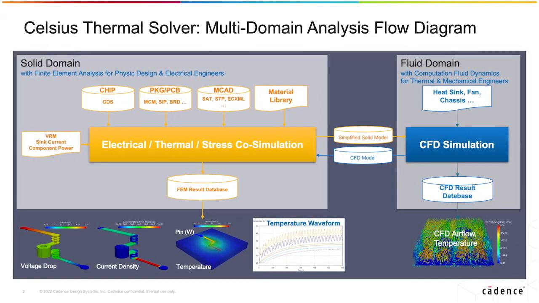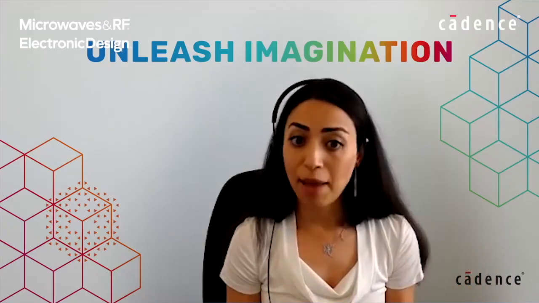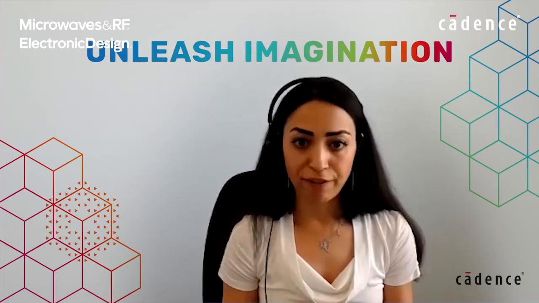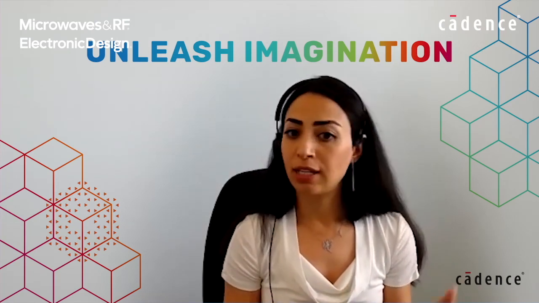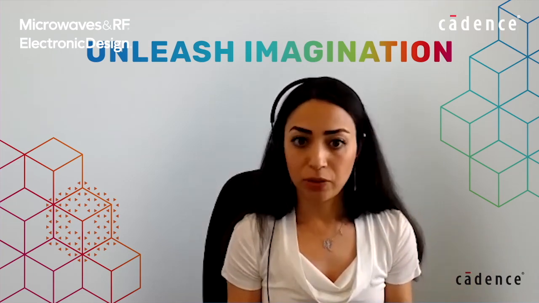For the FEA engine, for example, if an electrical engineer wants to do dynamic IR drop analysis, they can easily do it in our FEA. They do not need to simplify anything. They can import the whole design from Allegro or any other design tools.